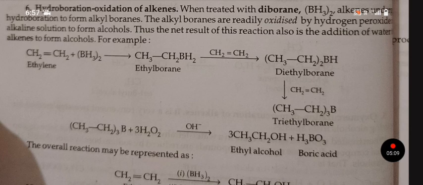Hydroboration-oxidation of alkenes. When treated with diborane, alkenes undergo hydroboration to form alkyl borane. The alkyl boranes are readily oxidized by hydrogen peroxide in alkaline solution to form alcohol. Thus, the net result of this reaction also is the addition of water to alkene to form alcohols.